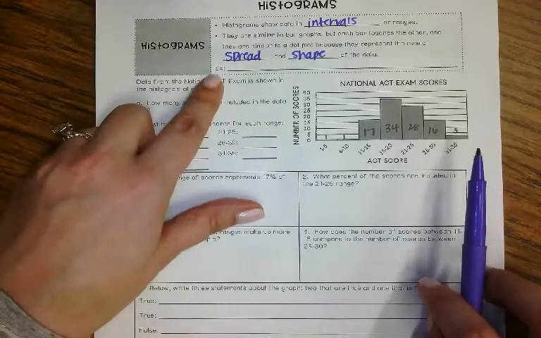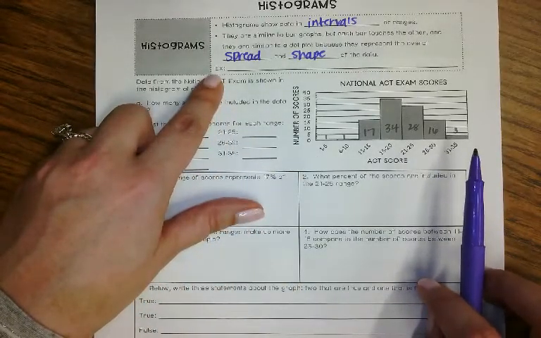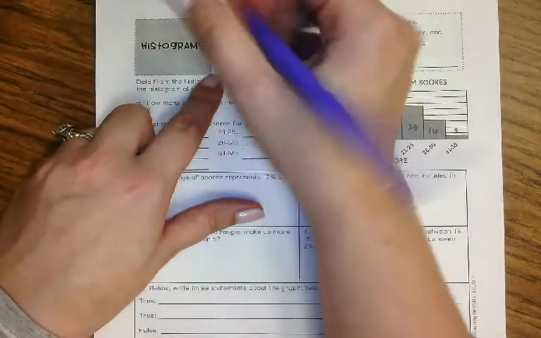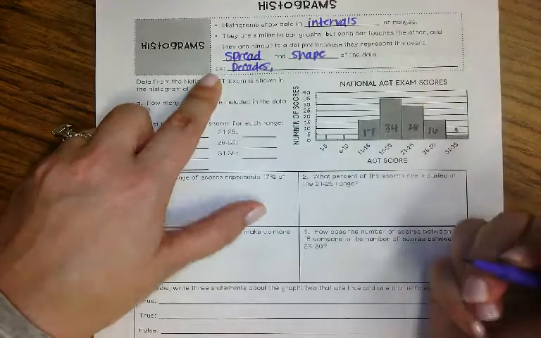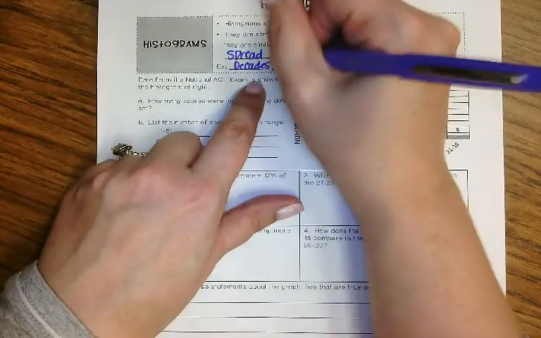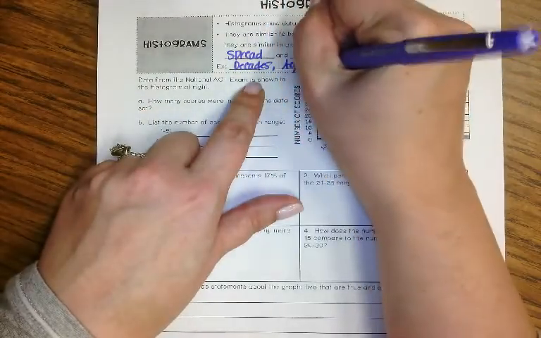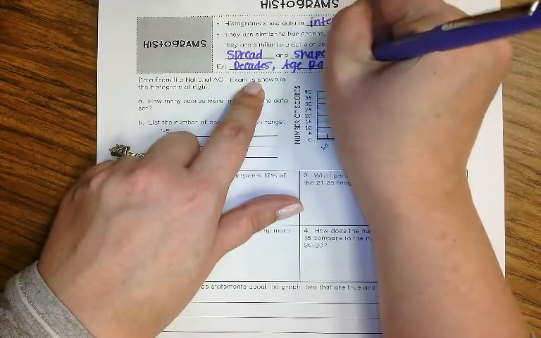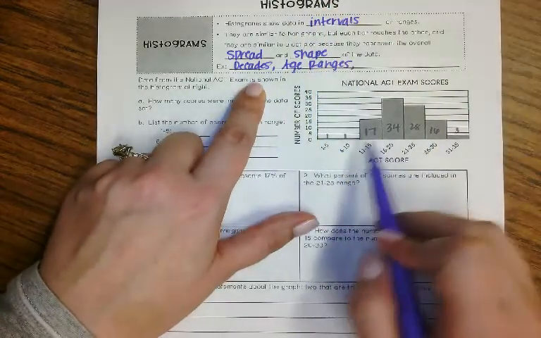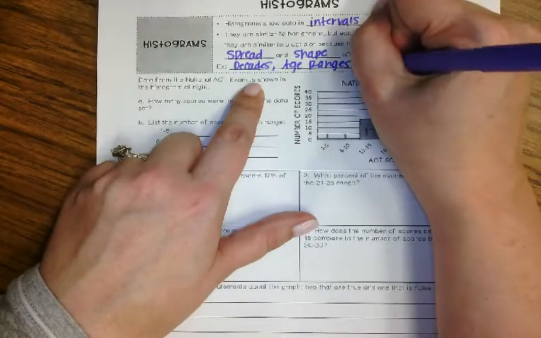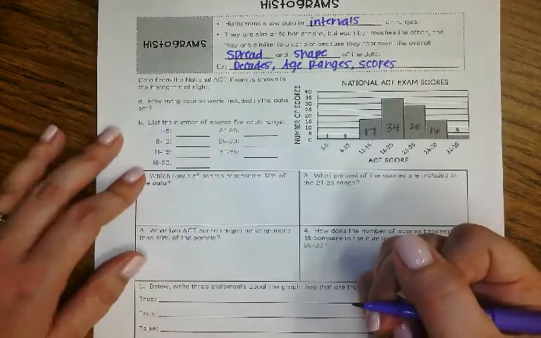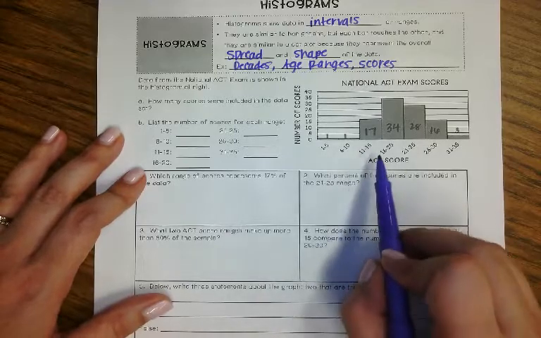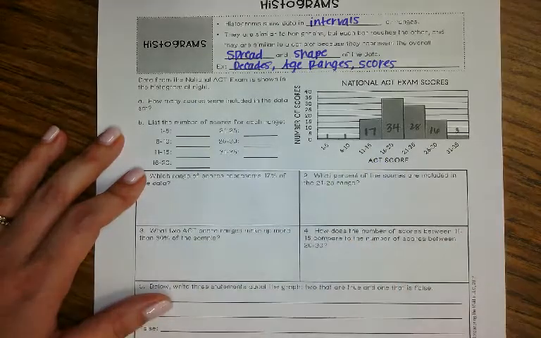And examples of sets of data that are good for histograms are when we're talking about decades or big periods of time. When we're talking about age ranges would be another example. And the example that we're about to talk about are scores. So we're going to use this histogram that they've given us to answer these questions.